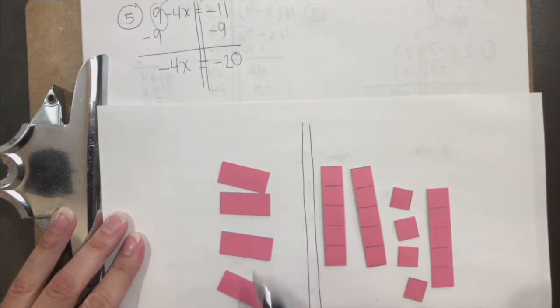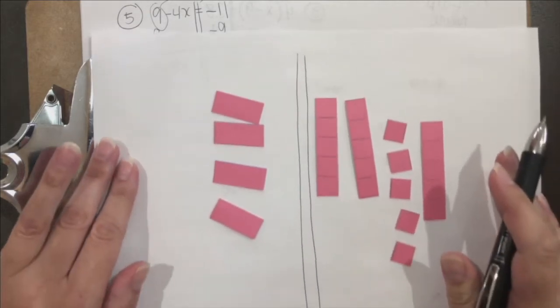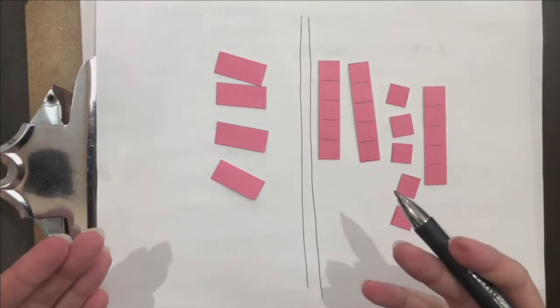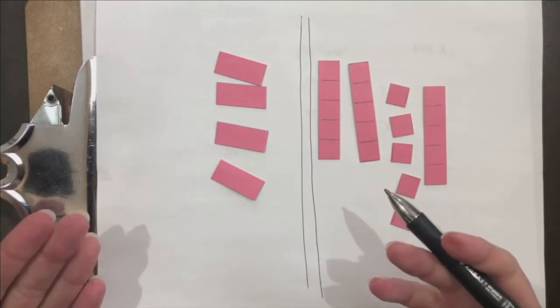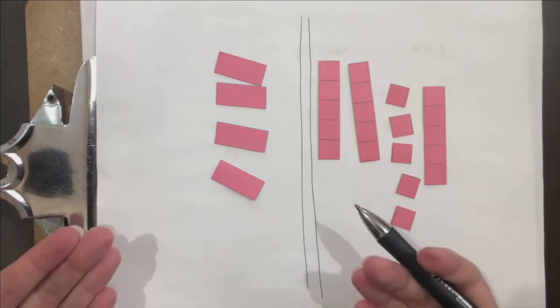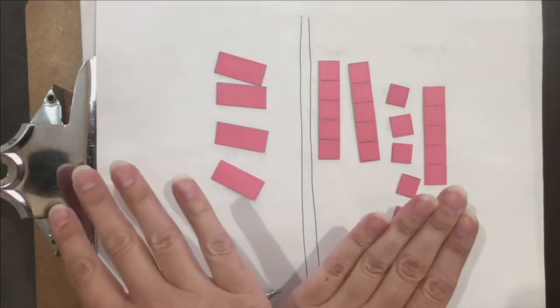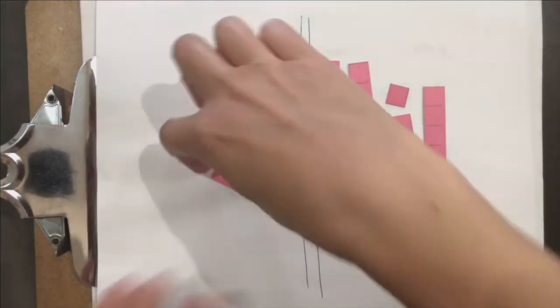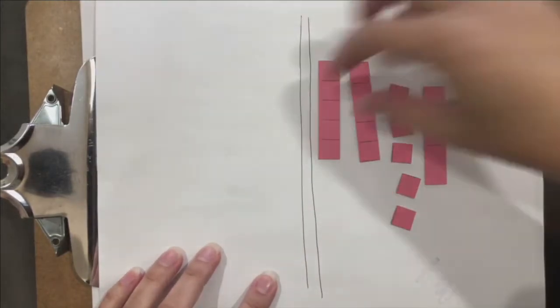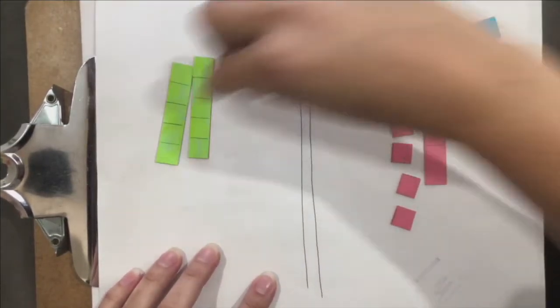But now I have negative x's. I don't want to know what negative x's are. I want to know what positive x's are. So we've got a couple options here. But my favorite one for beginners is to just flip everything over. So let's do that. We'll take these x's and flip them to this side, and take these ones and flip them over here.